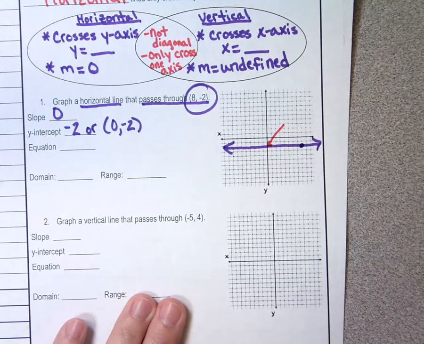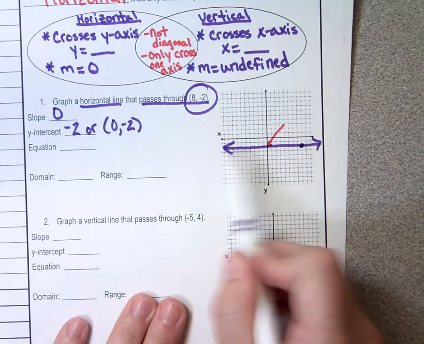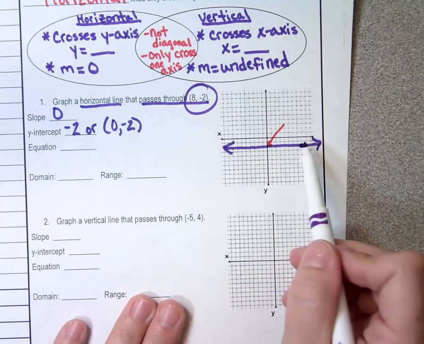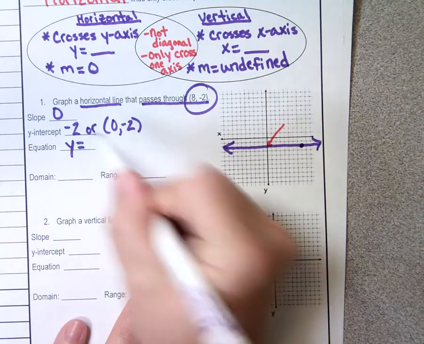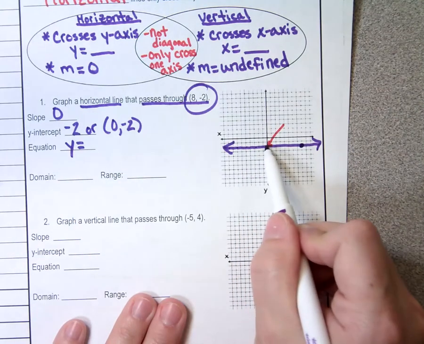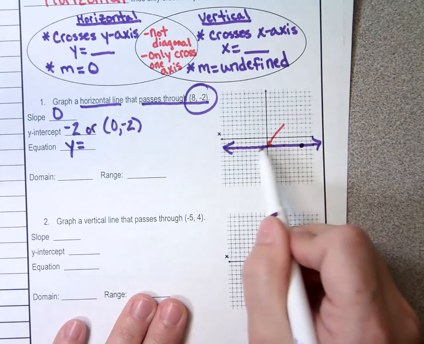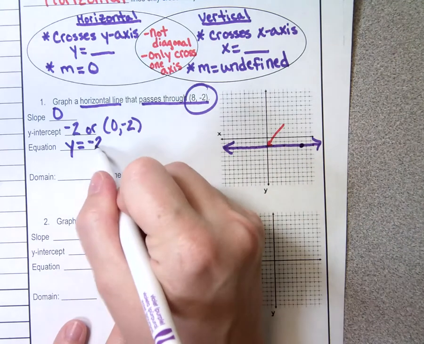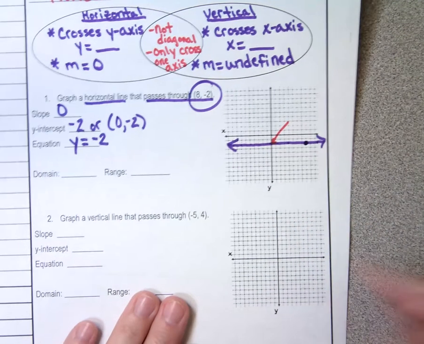Okay, we saw up above that if lines only cross the y-axis, then they have the equation of y equals. And what is our y value everywhere on this line? Our y value is -2 everywhere on that line.